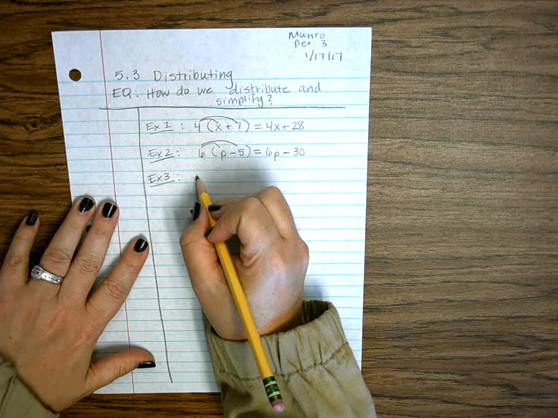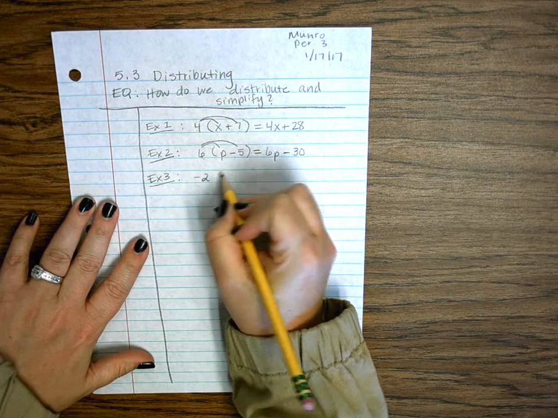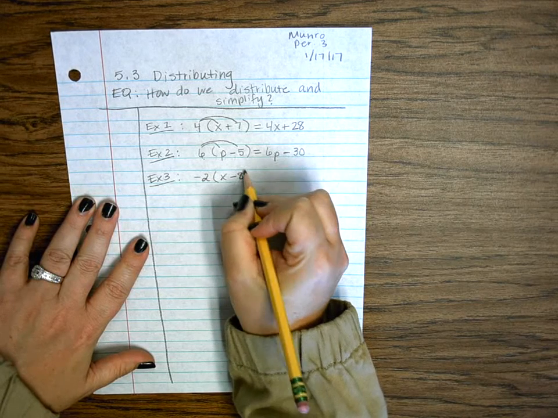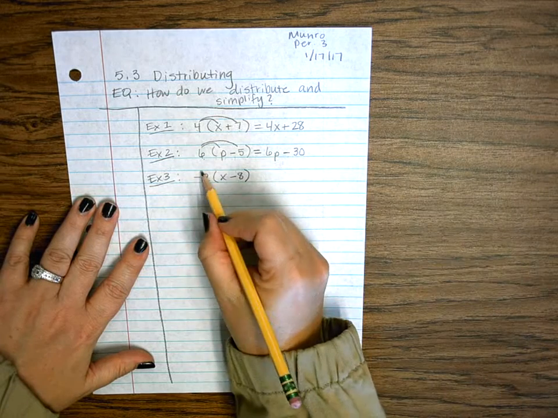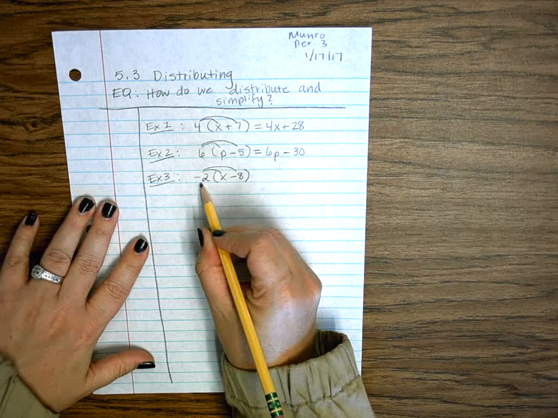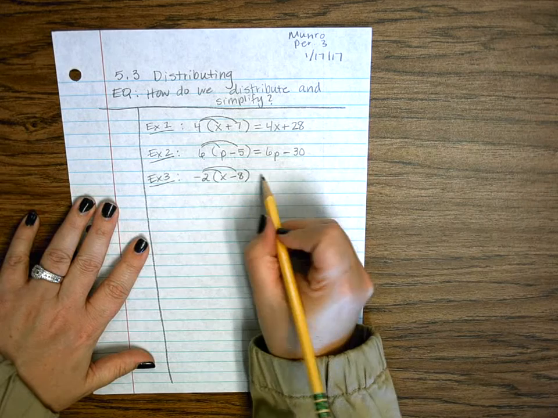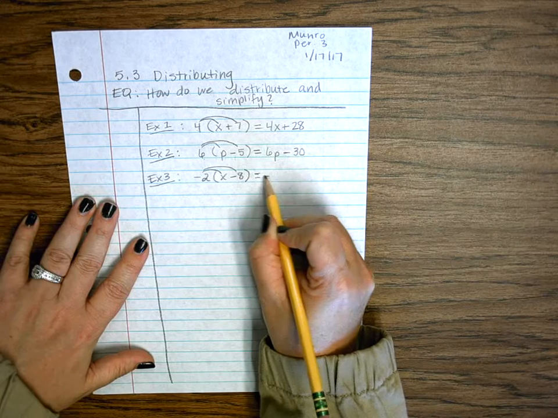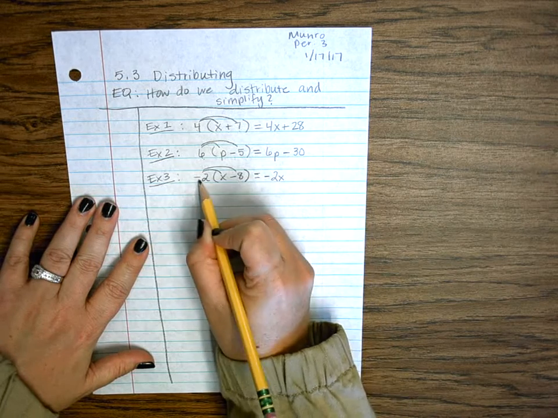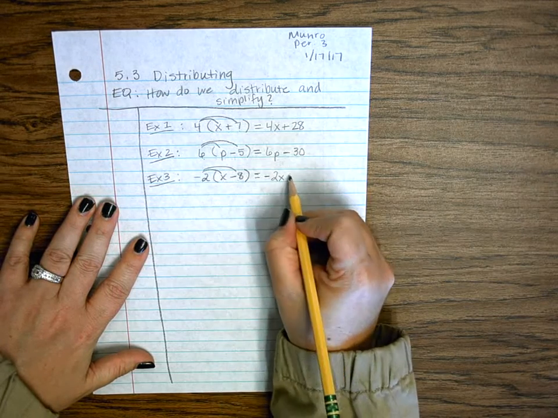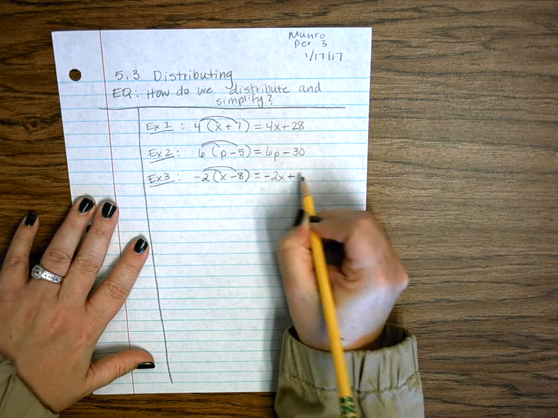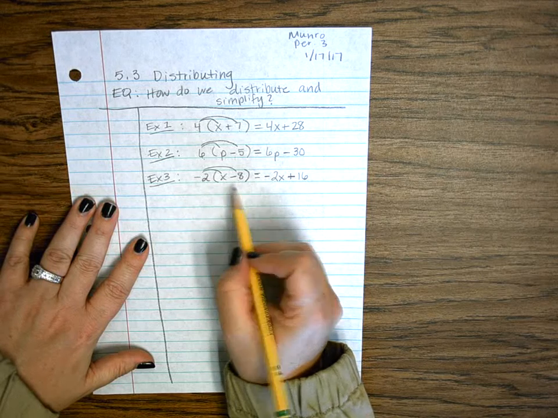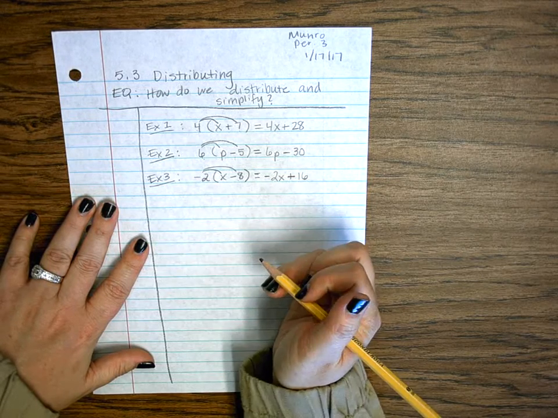Okay, so I have negative 2 times x minus 8. Draw your rainbows. Don't forget that the 2 on the outside is negative, so you have to multiply that through as well. So negative 2 times x is negative 2x. And negative 2 times negative 8 is now a positive 16. A lot of people mess this up right here just because they forget about the negatives. That's the most common error.